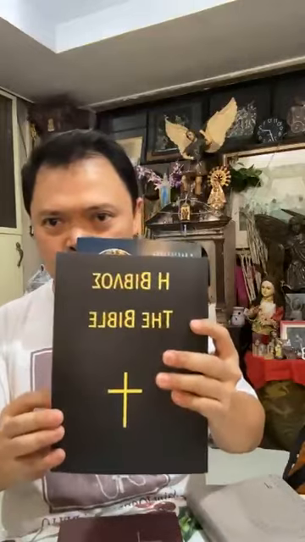So what do I do first? Since we are already in Mark, I first read from this Greek Bible, the Patriarchal 1904/12. I read certain chapters first.